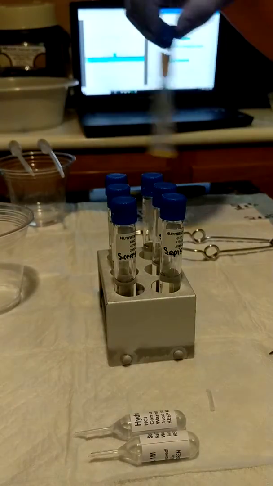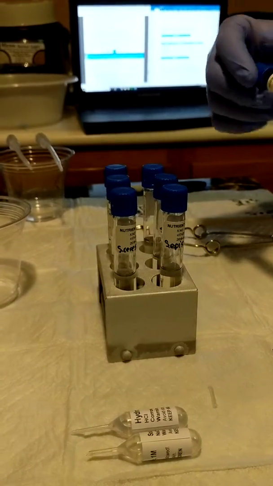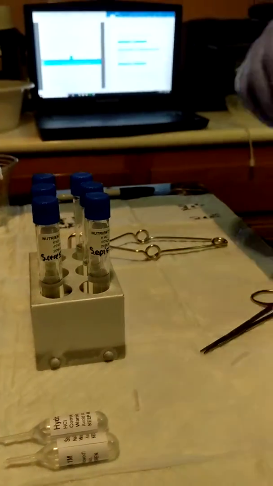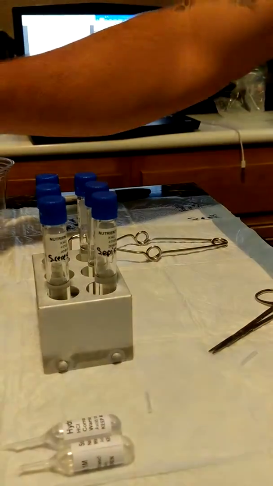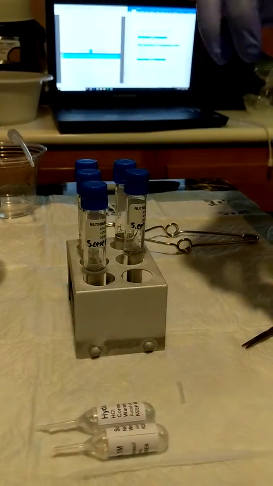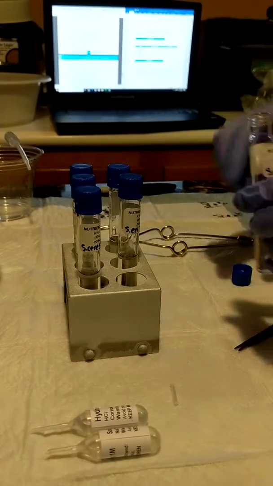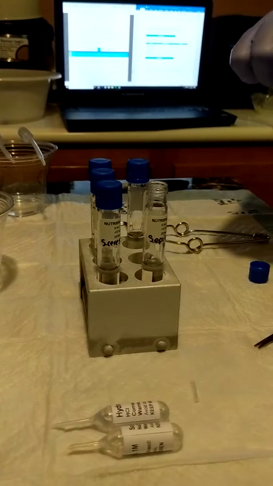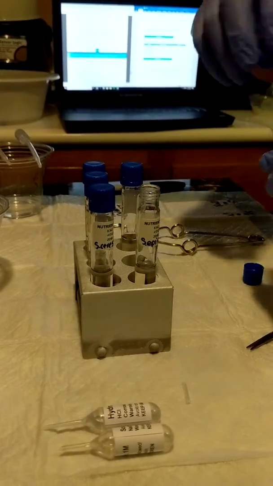So we're going to be inoculating first the Staphylococcus epidermidis. Before we start that, I'm going to just uncap all of these, make this a bit easier. And then we're also going to just reflame everything.